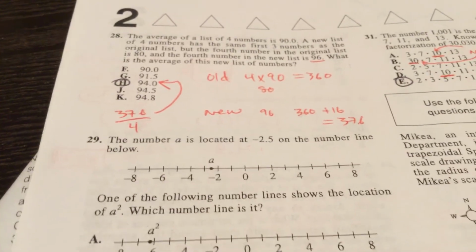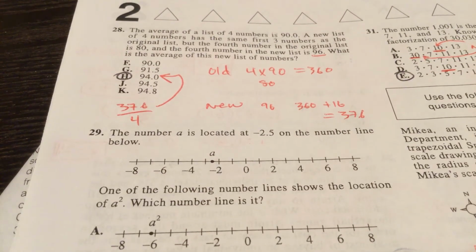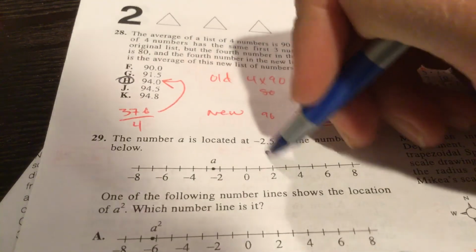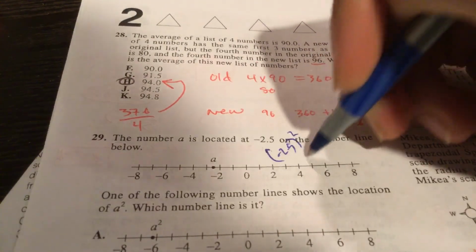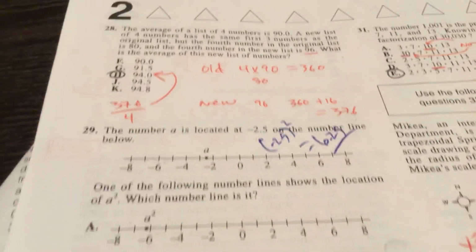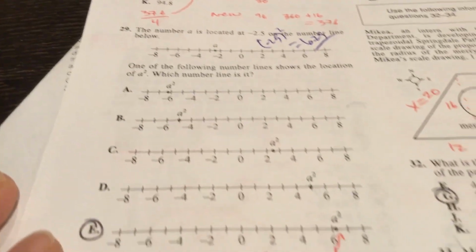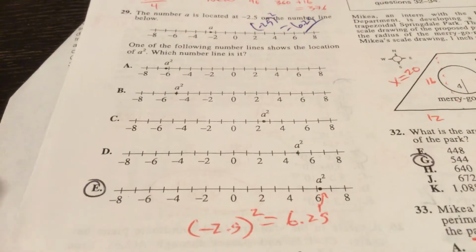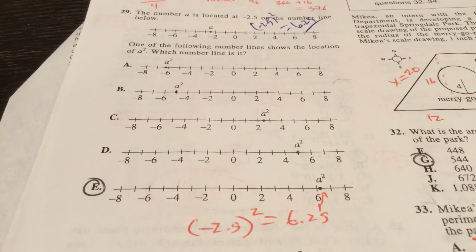Number A is located at -2.5. Which of the following would be A squared? So take -2.5 and square it. It's a positive 6 1/4. Positive 6 1/4. So not A. Positive 6 1/4 is E. Very careful. You square a negative, you get a positive.